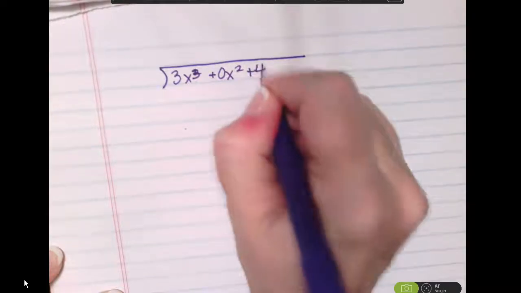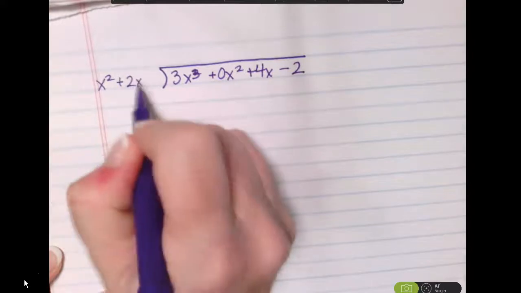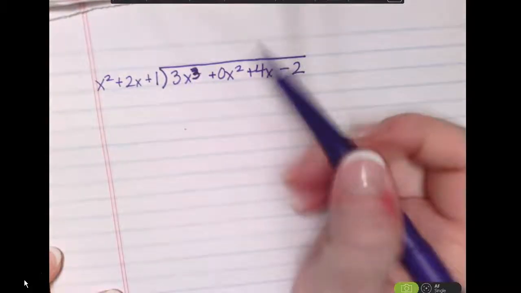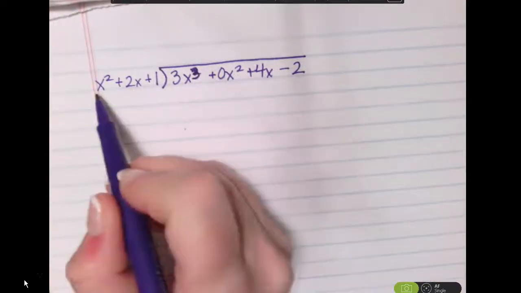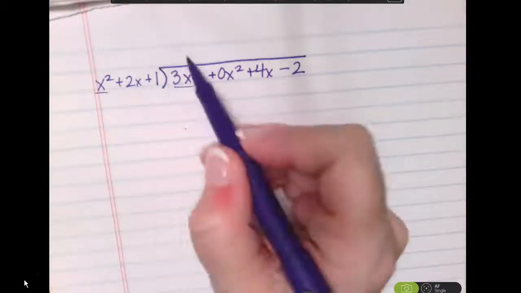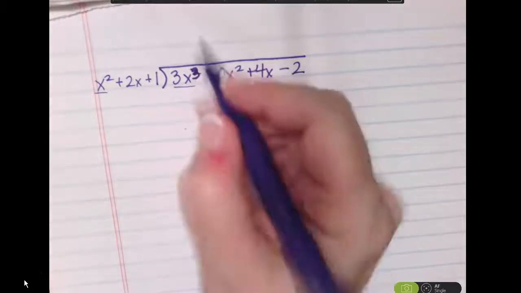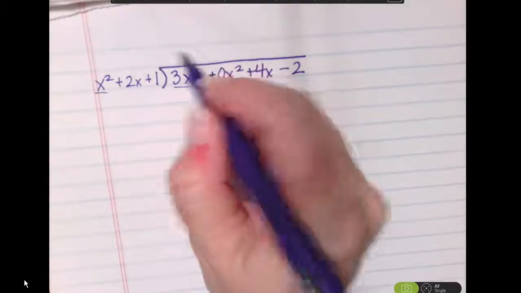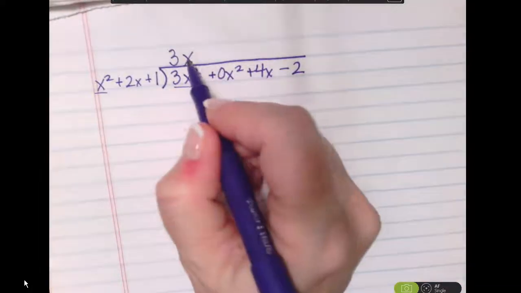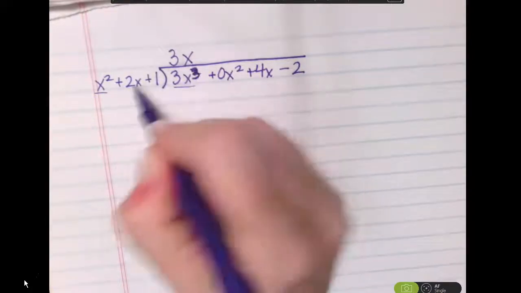So 3x squared plus 3x cubed plus 0x squared plus 4x minus 2 divided by x squared plus 2x plus 1. So this 3 here. The way I'm going to do this is I'm going to look at my initial terms and ask, what would I need to multiply x squared by to get 3x cubed? Or what is 3x cubed divided by x squared? Well, it's 3x.